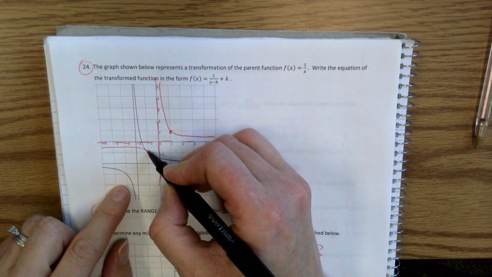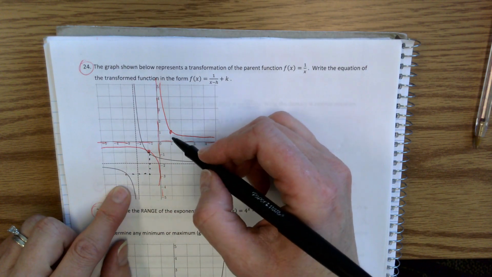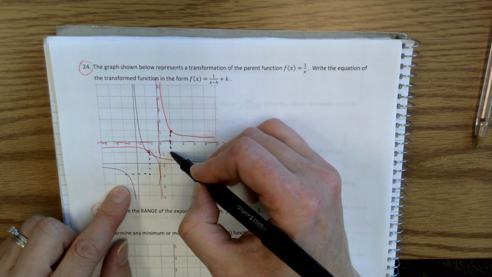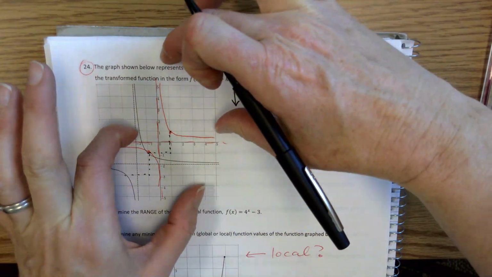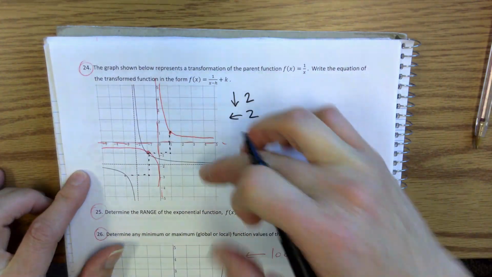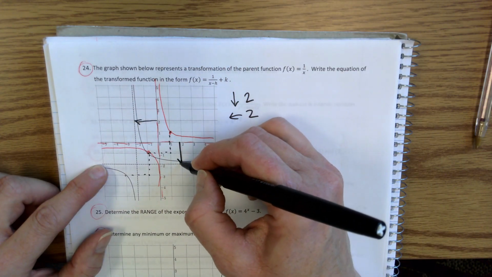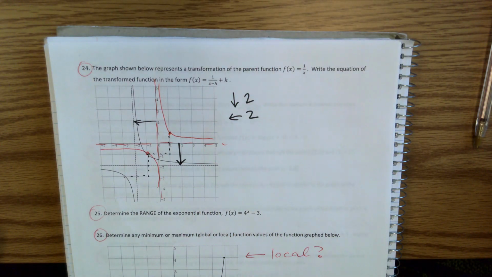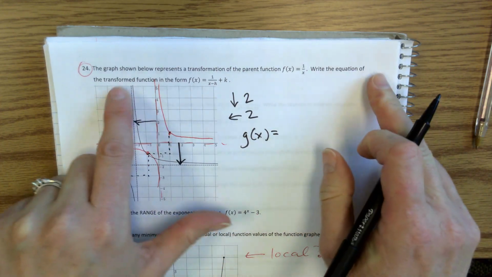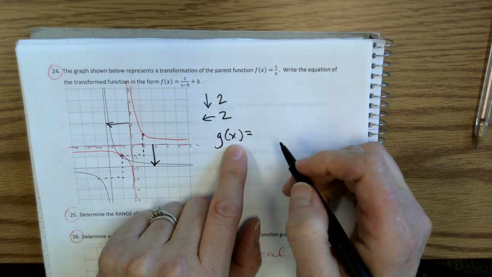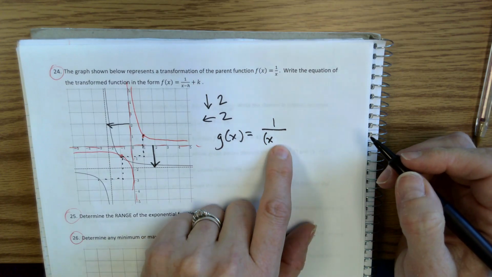Well, this bottom piece goes down 2 over 2, and this top piece, this one here, goes down 2 over 2. So we want to go down 2 and left 2 to go from our red graph down left to our black graph. The same thing happened with the asymptotes. This asymptote moved left 2, this asymptote moved down 2. Okay. How does that show up in my function? My function will become g of x. Write the equation of the transform function. Here's my equation. G of x equals 1 over, if it moves to the right, I write minus.